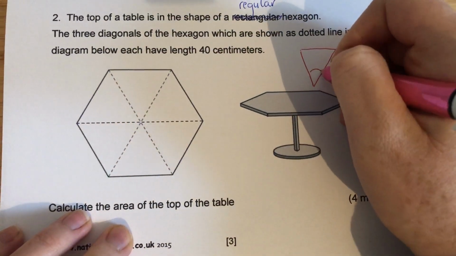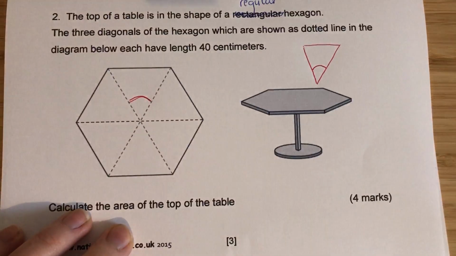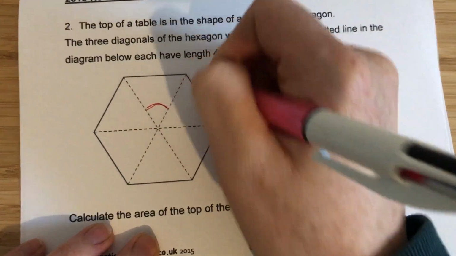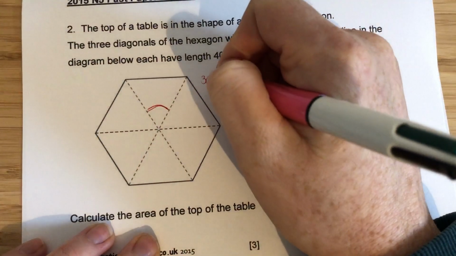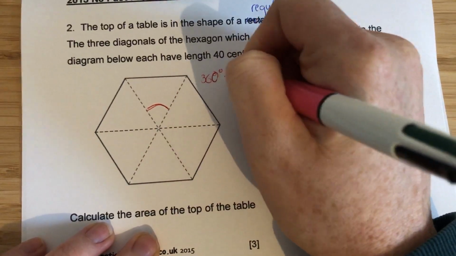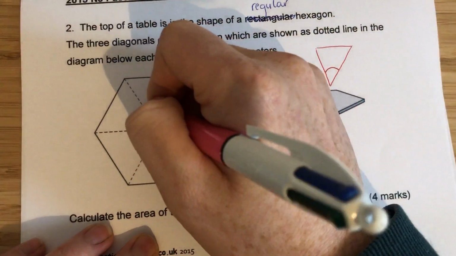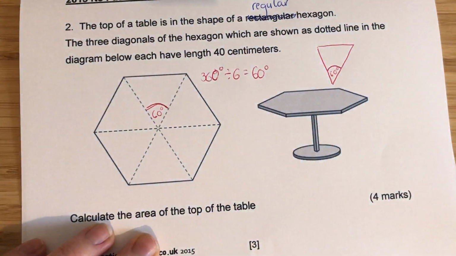So the angle, let's do this first. To find an angle inside a regular shape, we take 360 degrees, the whole one, and divide it by 1, 2, 3, 4, 5, 6. 360 degrees divided by 6, and we've got 60 degrees. So 60 degrees in here, so we've got our little triangle with 60 degrees.